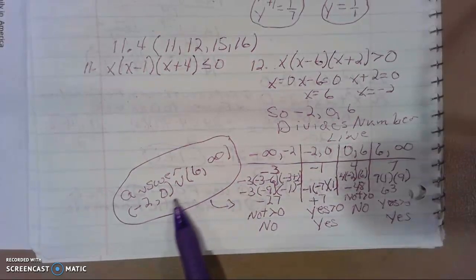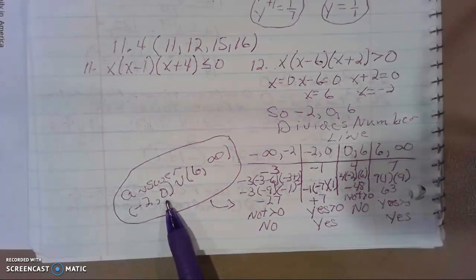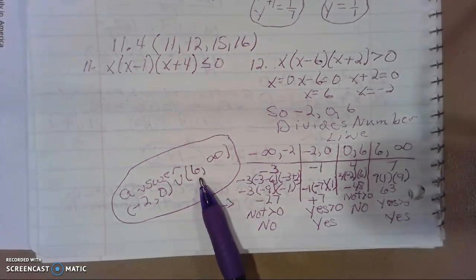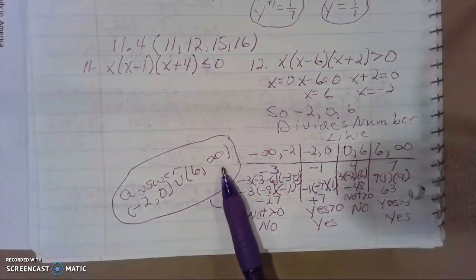So here is my answer. From negative 2 to 0, with parentheses because there's no equal to, so no brackets, union with the last interval, 6 to infinity.